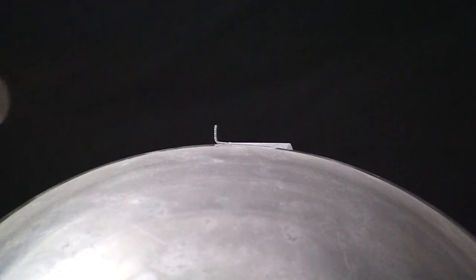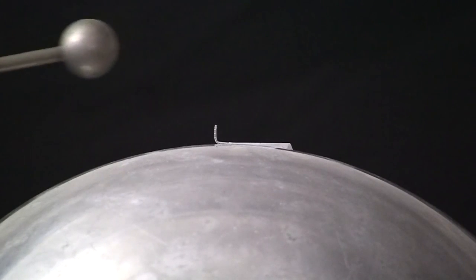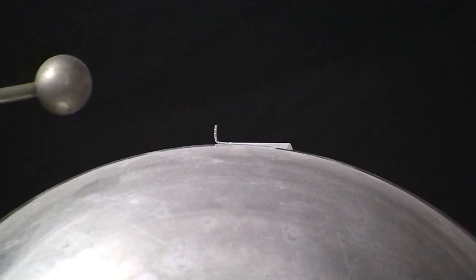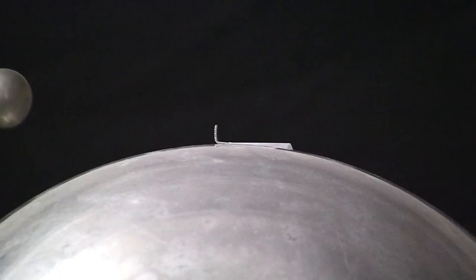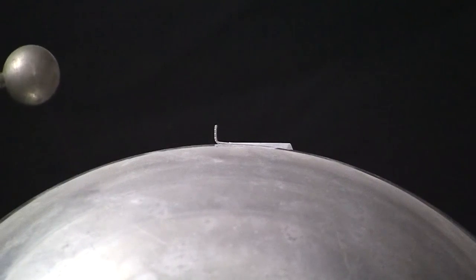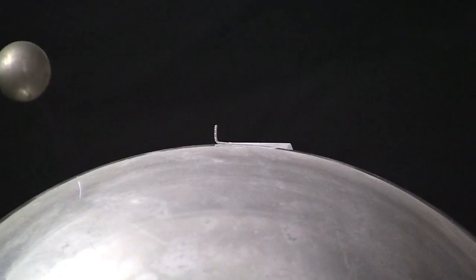Notice, see that? Okay, so at the lightning rod, there's coronal discharge going on at the top of it. And so whenever we get close to it, those positive ions are neutralizing the ball.